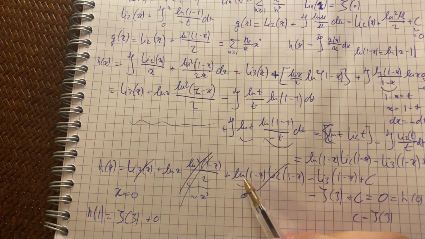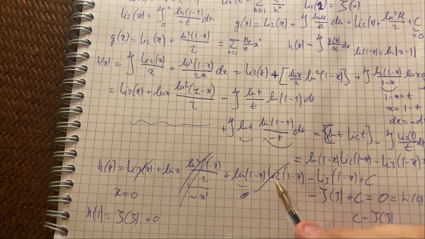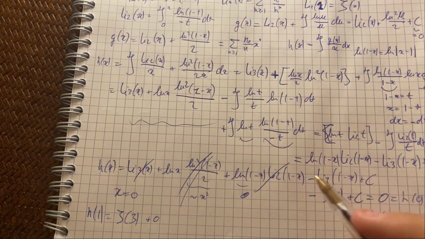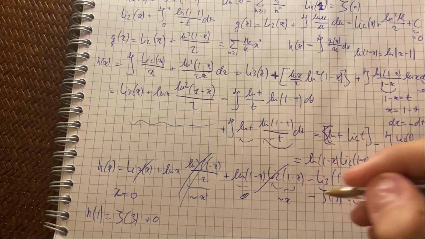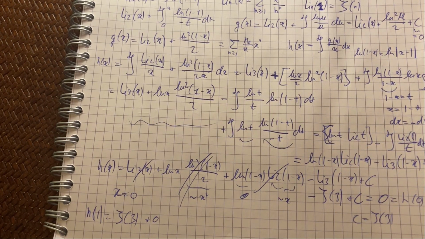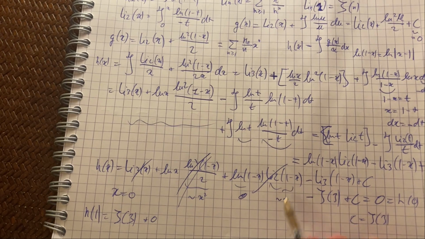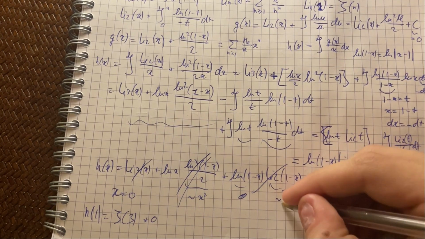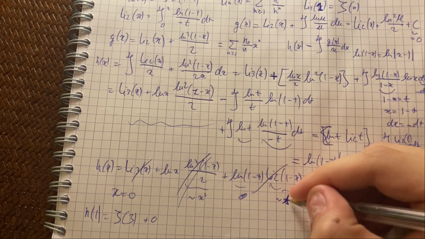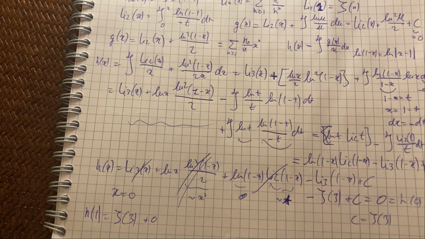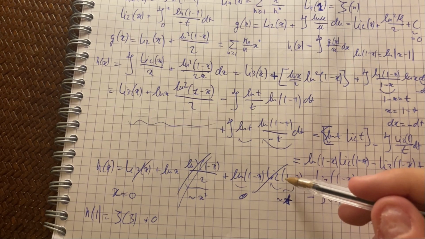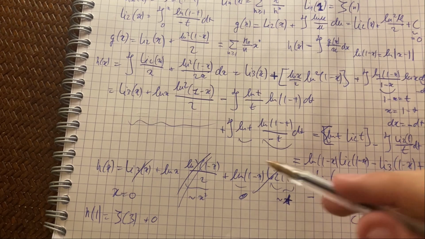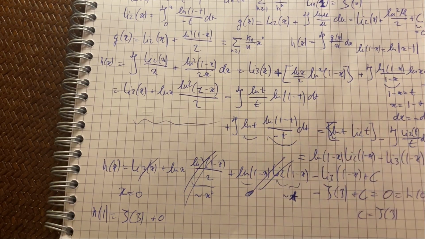Here you have logarithm of 1, logarithm of 0 times dilogarithm of 0, but dilogarithm is equivalent to x when x goes to 0. Well, here x goes to 1, but let's say it's the value t, with t equal to 1 minus x, and t goes to 0, so this goes faster to 0 than this to infinity, so this vanishes again.